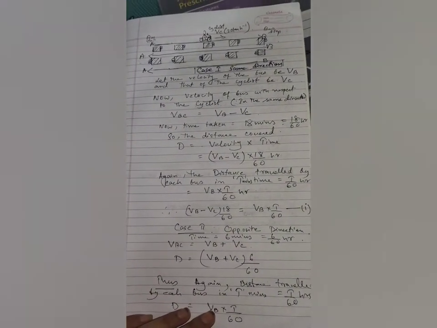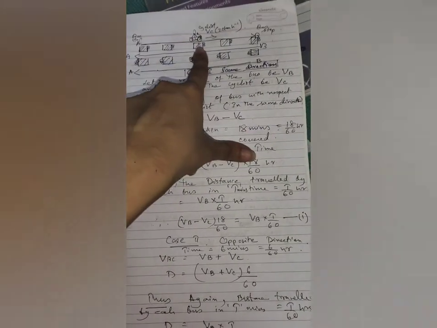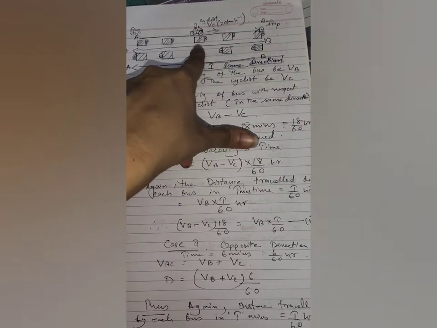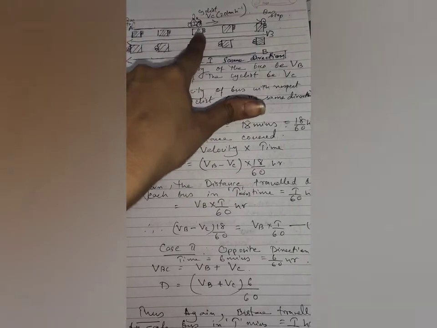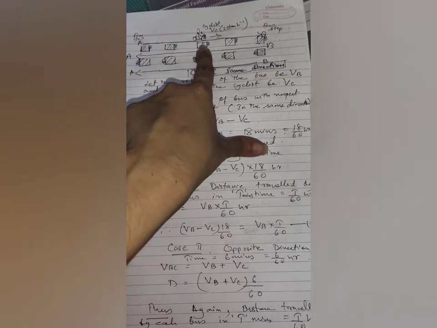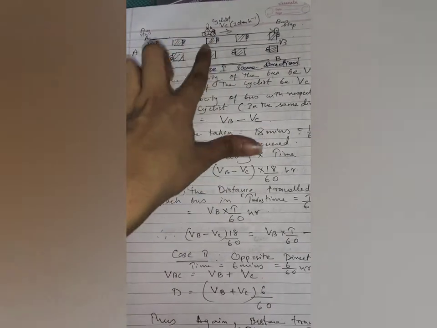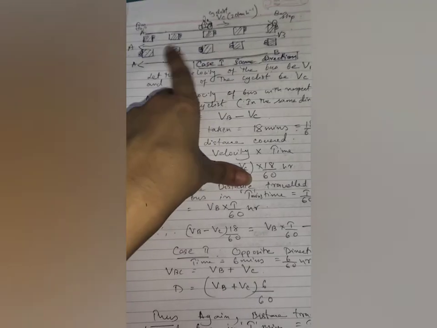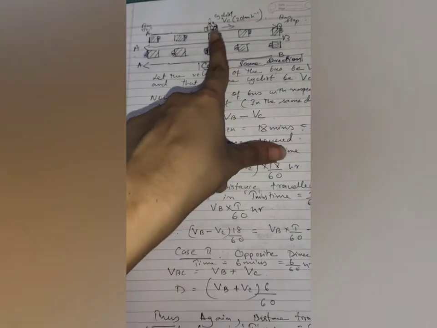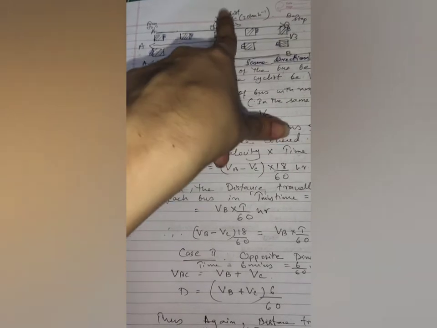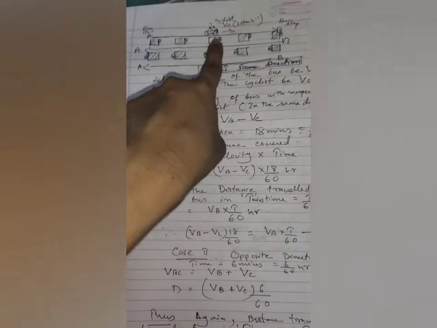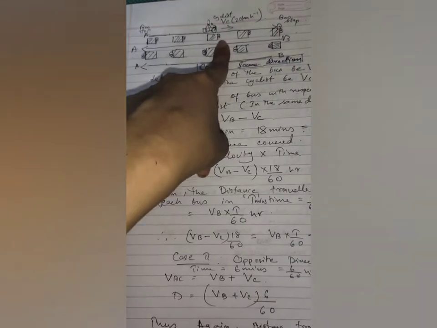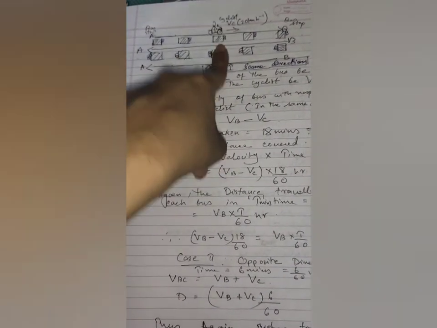Now coming to the second segment. Every bus crosses this cyclist after every 18 minutes. Suppose at first this bus was here, after some time it came here, then after some time it came here. Let's say from here to here it took 18 minutes. So obviously this bus is going to take the same time, 18 minutes, from here to here. Since the distance between the two buses will always be equal, the distance traveled by the first bus, second bus, whatever it is, the next bus will travel the same distance to cross over the cyclist, to overtake the cyclist.